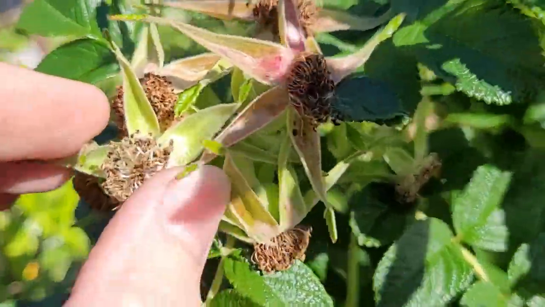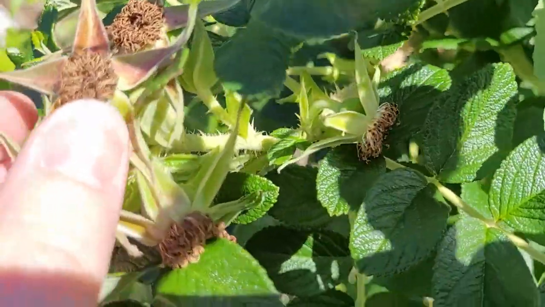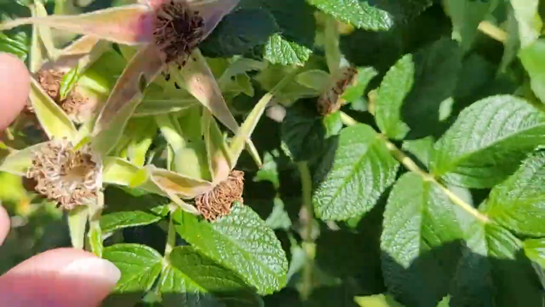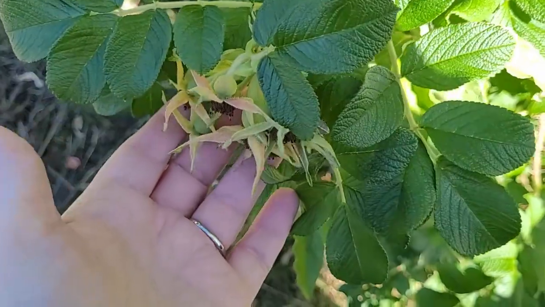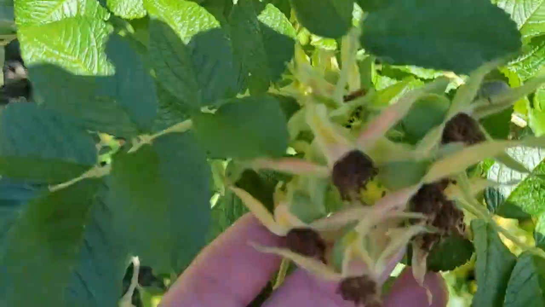So it looks like this year I'm going to have a lot of rose hips because these flowers have already died back and they are forming hips. There's a bunch right here, and then down below there's another bunch here. Super cool. I'm going to look into propagating this rose.